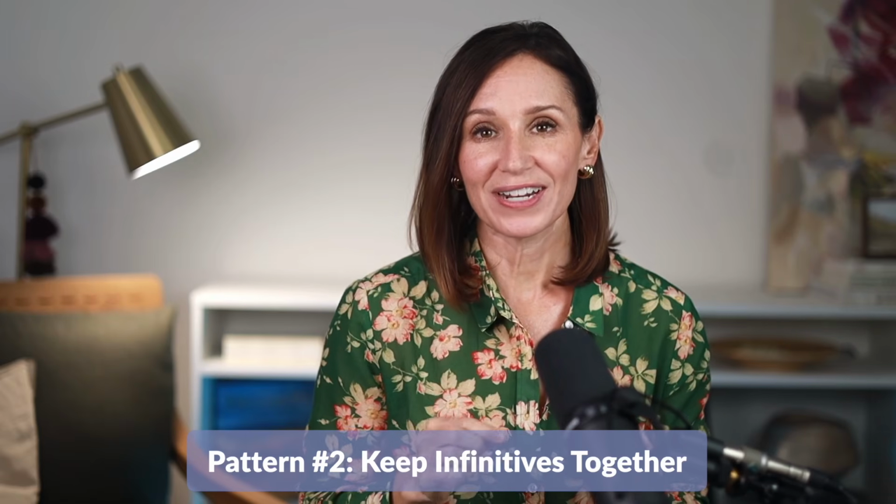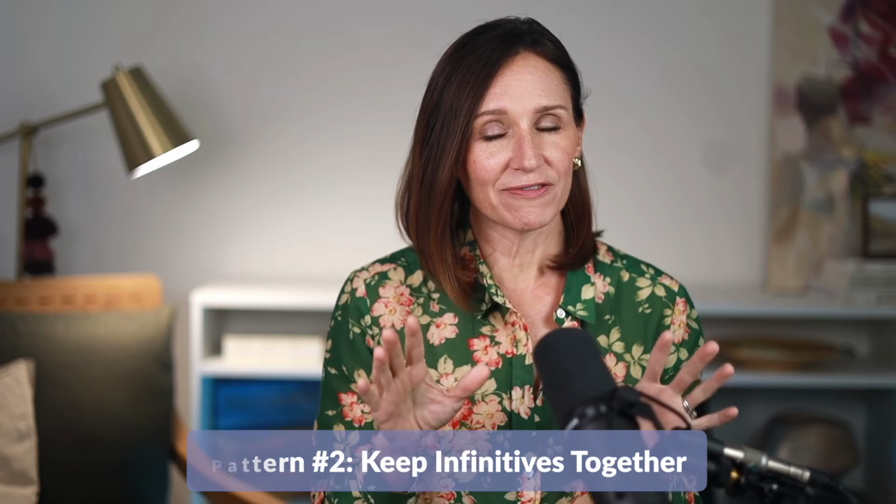Keep your infinitives together. Now, a quick reminder, an infinitive is the verb with the preposition to. And to sound more natural, we keep these infinitives together because, again, they're part of the same thought group. These infinitives communicate a single action. So when we split them with a pause when we're speaking, we disrupt the core meaning of that verb phrase.